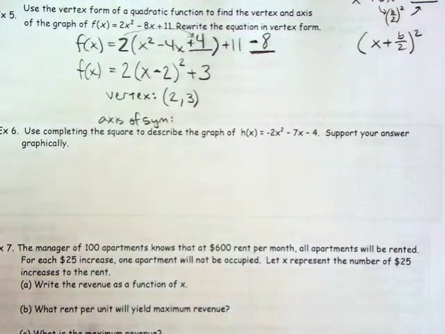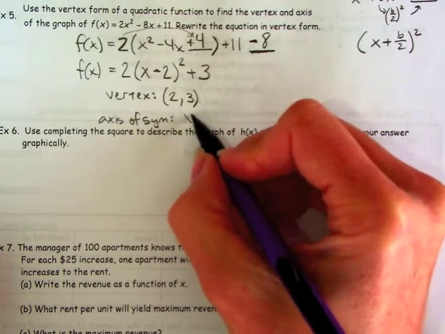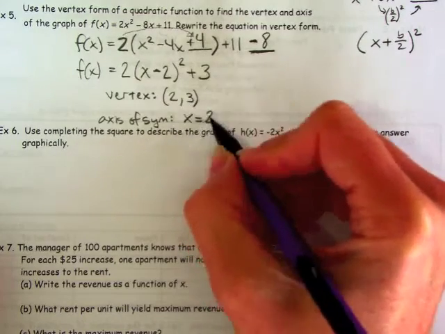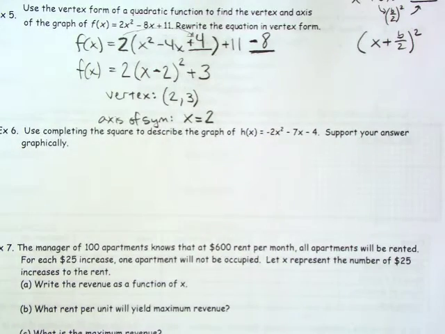Which is the vertical line that goes to that vertex. So the equation of the line is x equals, because it's vertical, x equals 2, because the x value of the vertex is 2. Okay, and from there we could draw the rest of our graph by either making a table or using our calculator to plot some points. We need to be able to identify those key points on our graph.